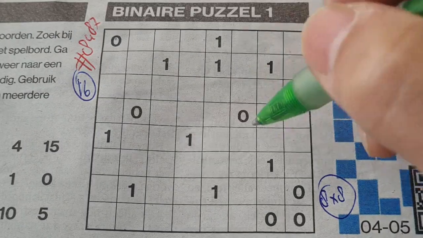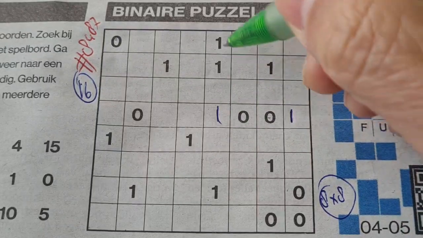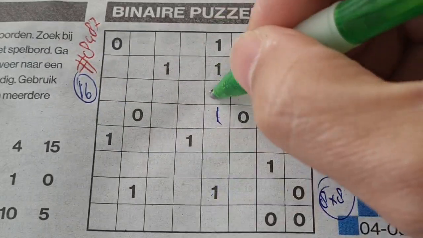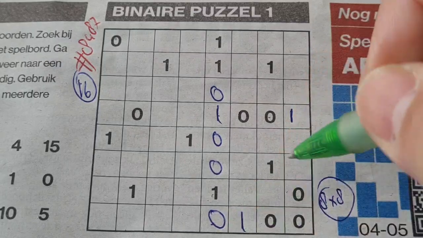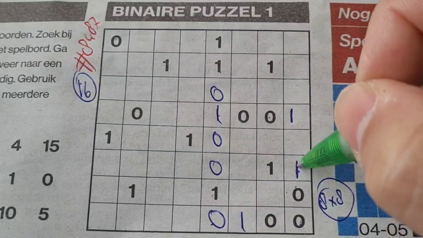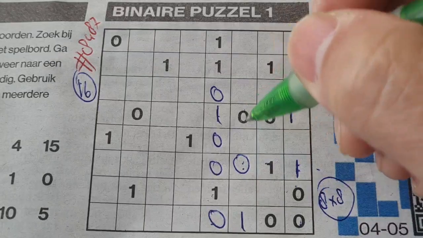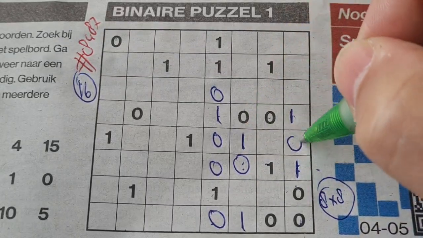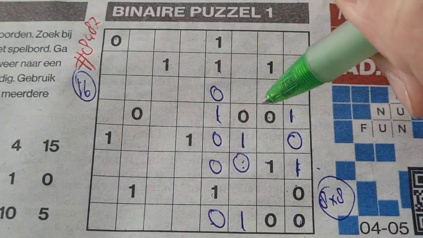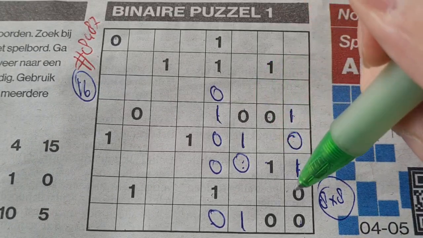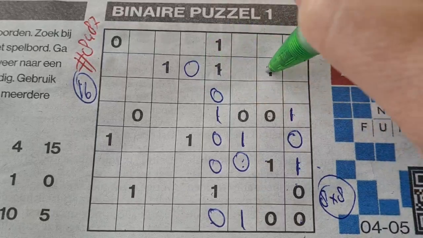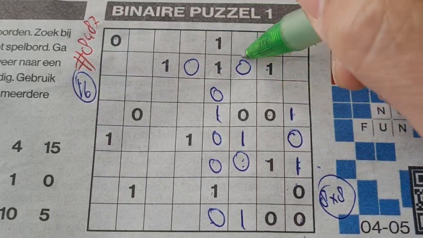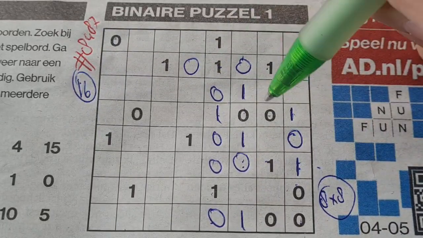Let me start with O's. Double O. Here one, there one. Now we have 4 ones, so the rest are O's. Between the O's comes in 1. Double O. Here one, there one. Double 1. Here no, there no. Between the O's comes in 1. Between the ones comes in O. Well, we have here. Between the ones comes in O. Between the ones comes in O. Between the O's comes in 1.